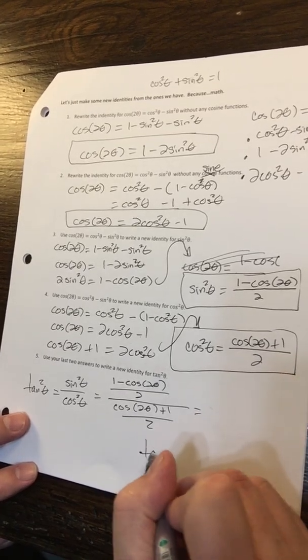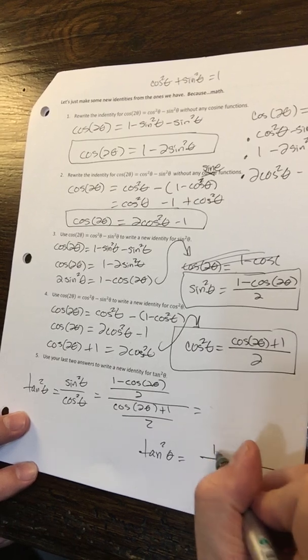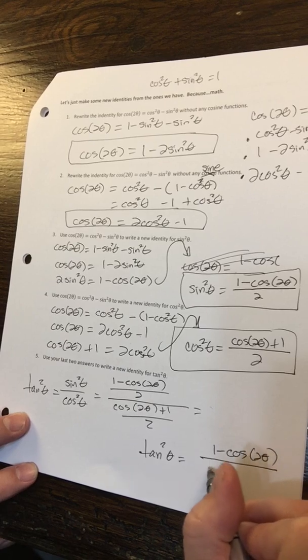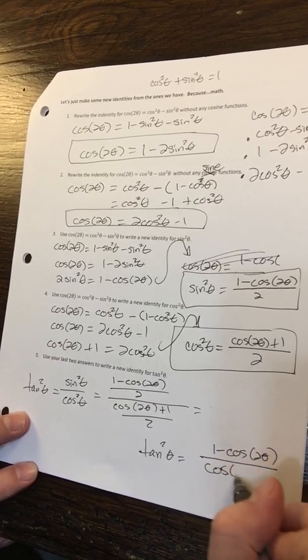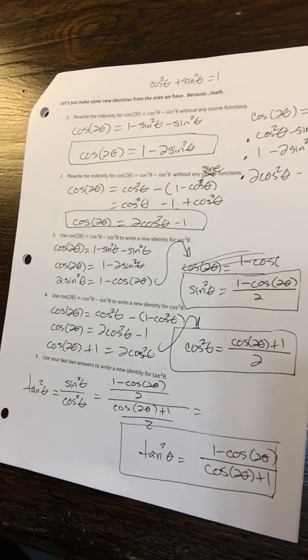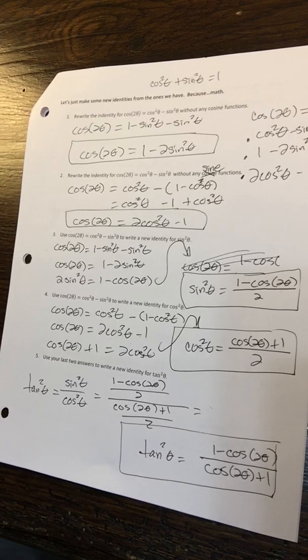And I have tangent squared theta is equal to 1 fraction with a 1 minus cosine of 2 theta in the top and cosine of 2 theta plus 1 in the bottom. Hey, there you go. A whole bunch of new identities, so let's see if there's one more trick we got up our sleeves on the last page. Let's go to the last page.